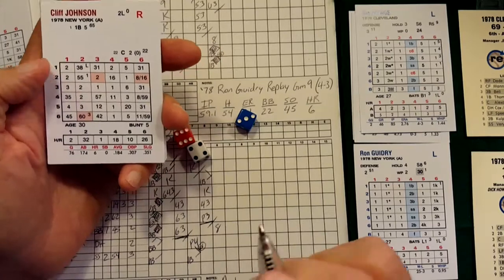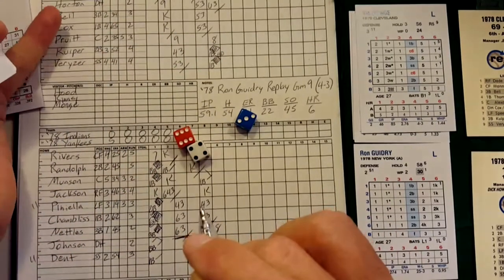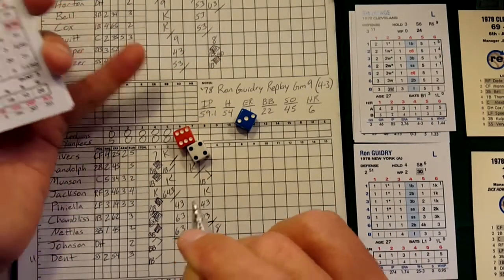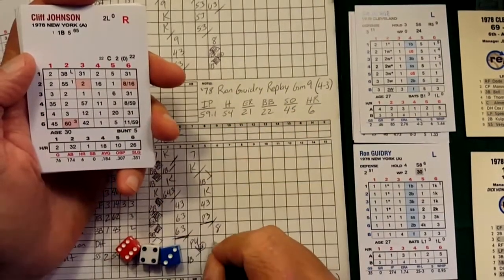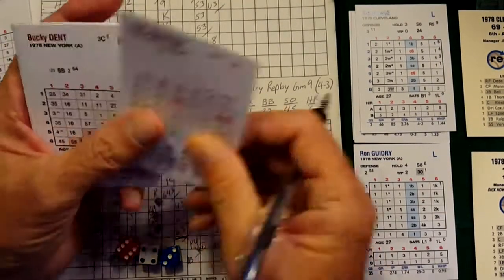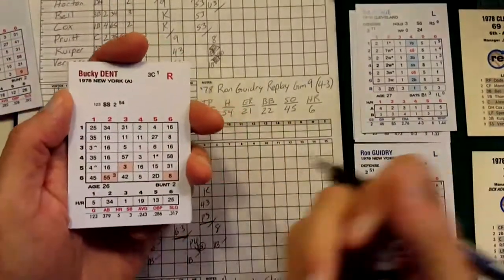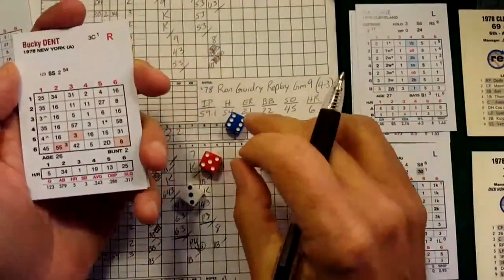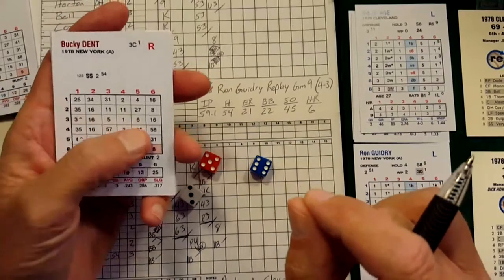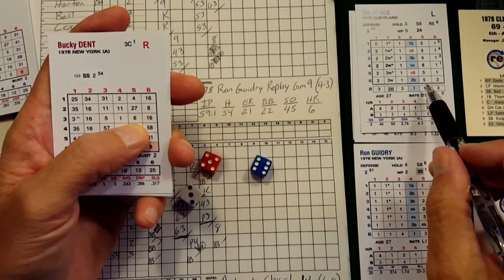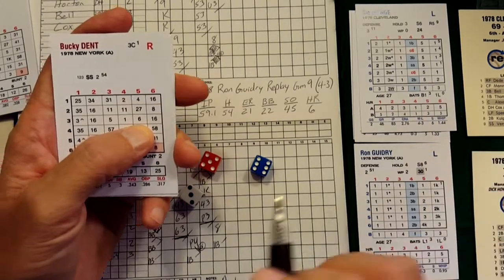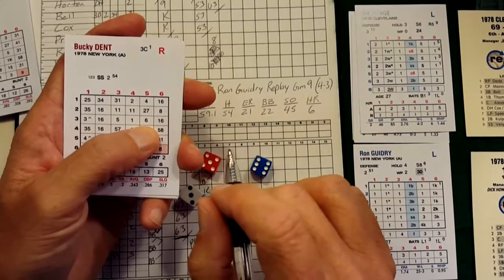And it changed to a 5. Center field is Manning. He's a 3, so he will not get there. It's a single. 6, and then a 5-6 is a 5, so an 11 in column 5. Hit by pitch.